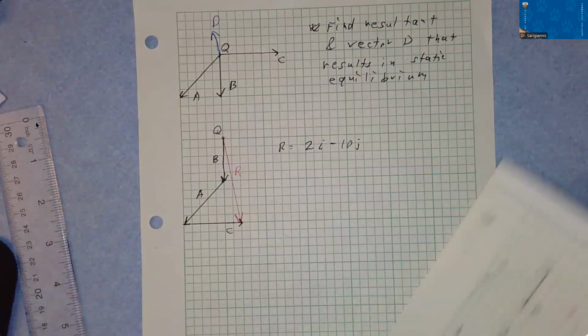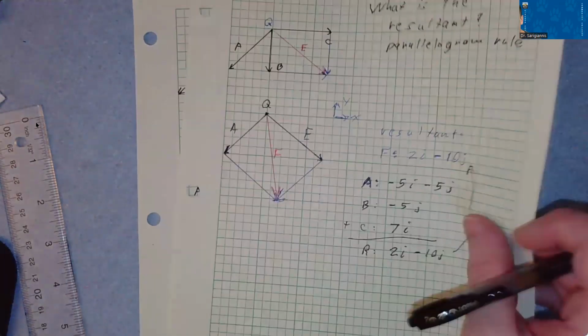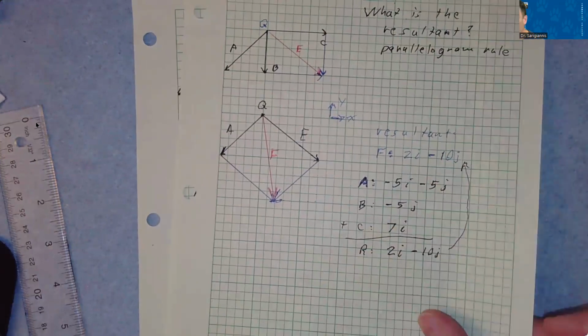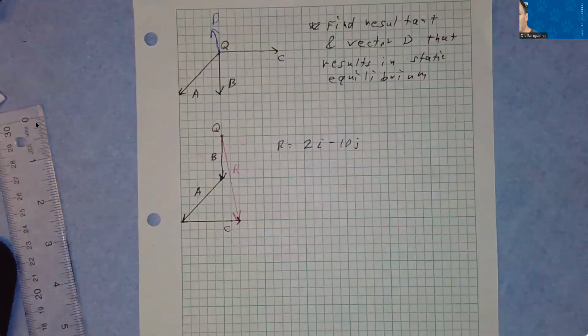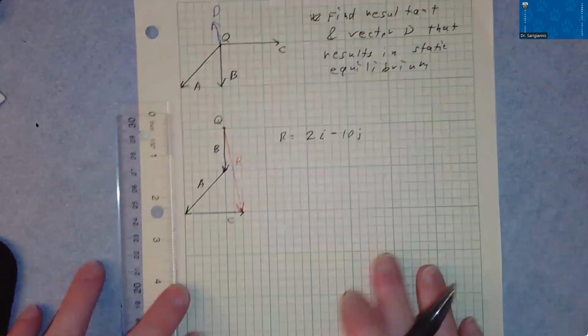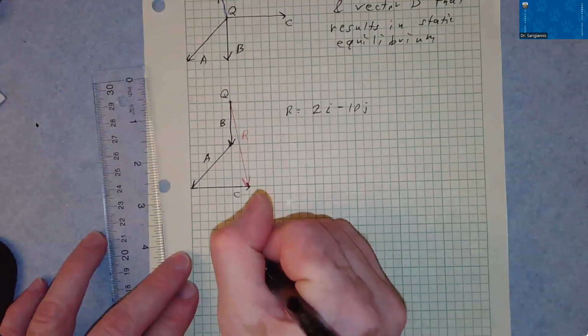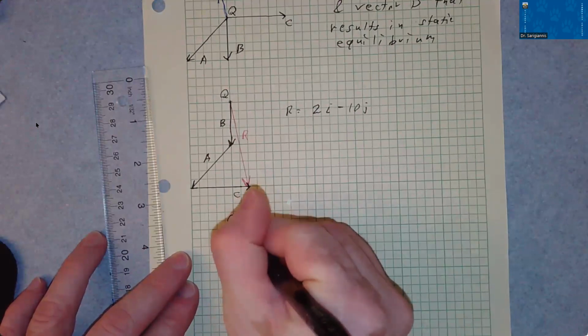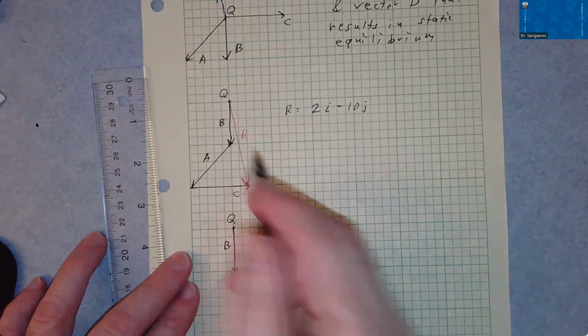And this should look familiar because this is the same thing we got when we used the parallelogram rule, right? 2I minus 10J, same exact vector. And we can do this adding these vectors up in any order we want. So let's try adding them in a different order. So let's try going down here. Let's do B again first. So vector B goes down 5. And then let's put C in there next. So C goes across by 7.